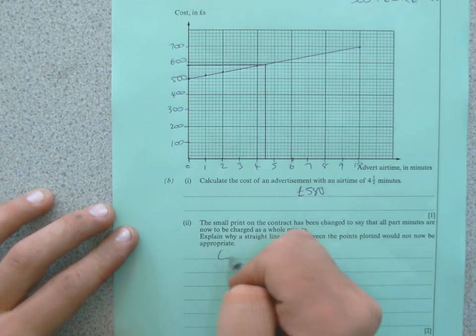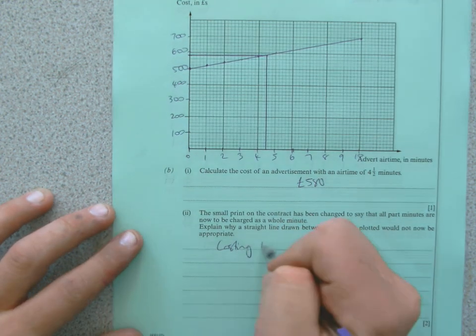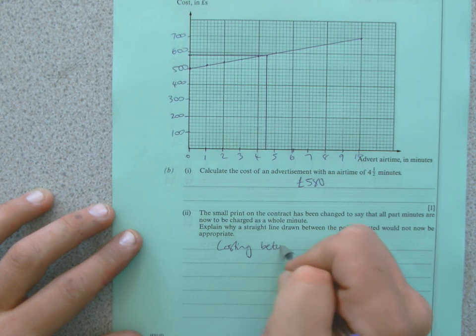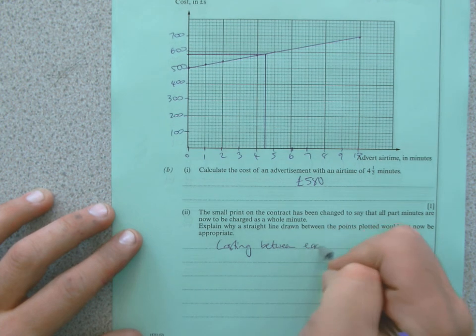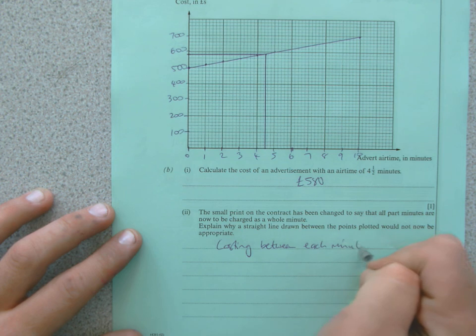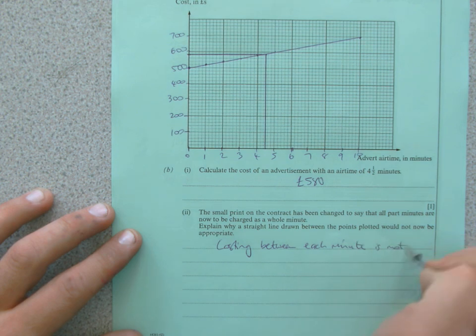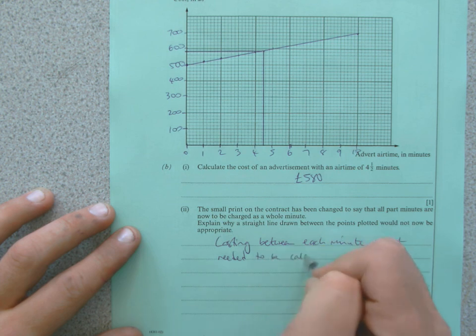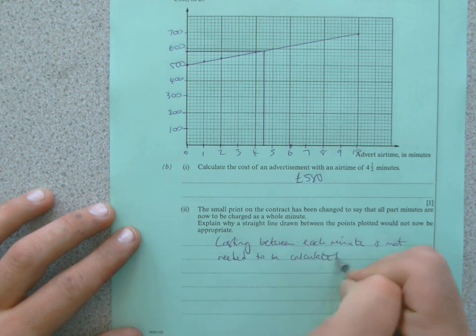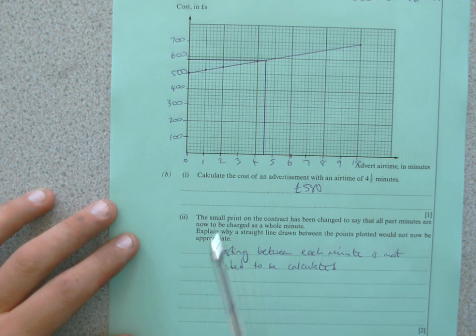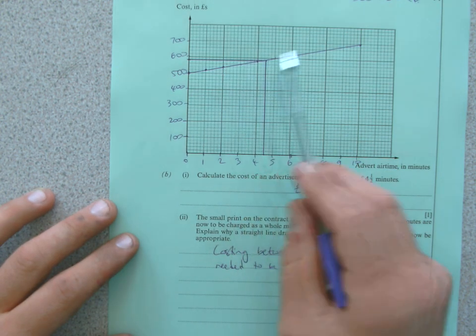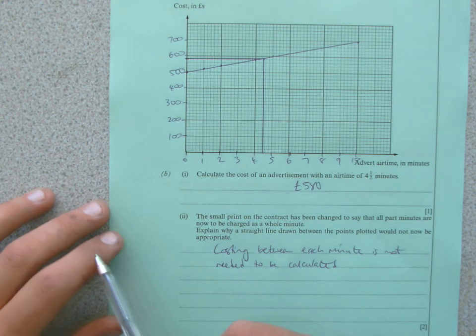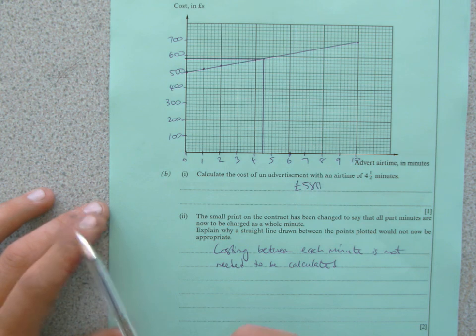So we could say, look, the costing between each minute is not needed to be calculated. Something like that. A reason like that is good enough. The cost in between each minute is not needed. So really, a series of points is more practical in that situation rather than a line.